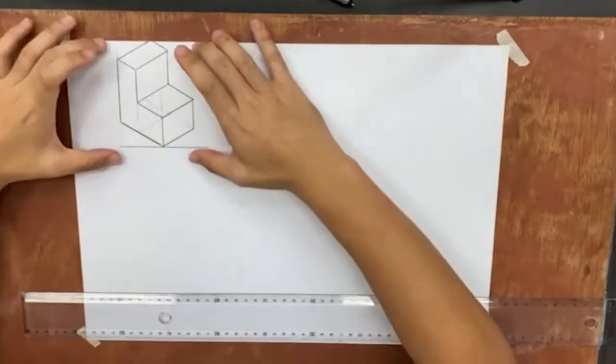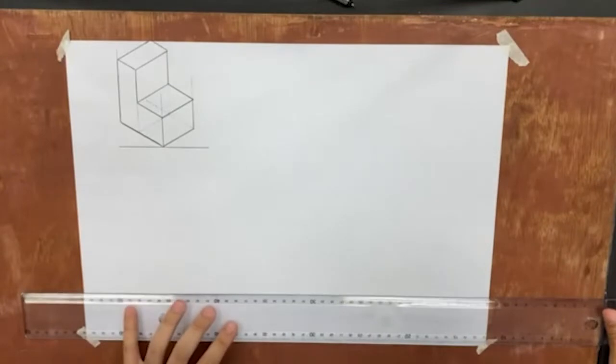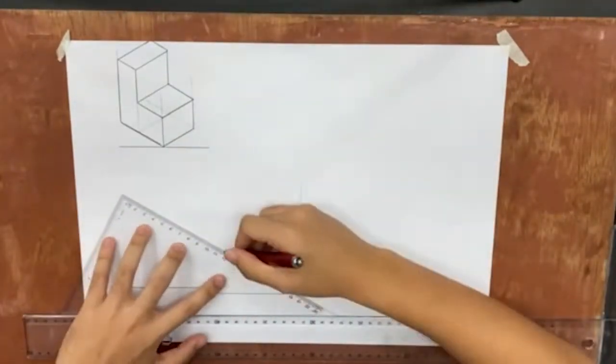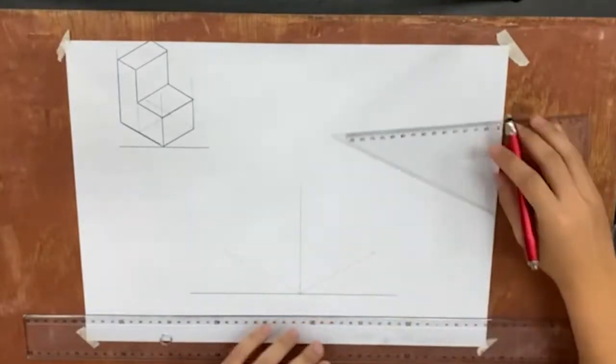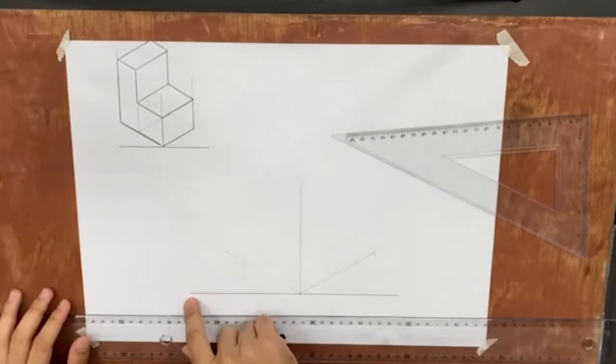Thank you, Auni, and let's start our isometric drawing. Okay, so let's start from this one and we draw again the bigger one. As you can see, first on the basic line, we must have this straight line.